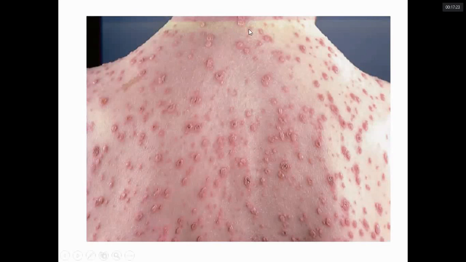Now, this is the picture showing varicella, and it is severe, as you can see. There are vesicles over an erythematous base. This is also known as dew drop on rose petal. These vesicles, as you can see, are over an erythematous base. It is also known as the dew drop on rose petal sign.